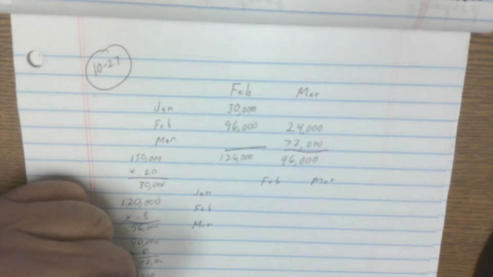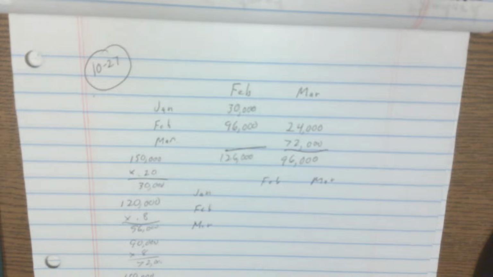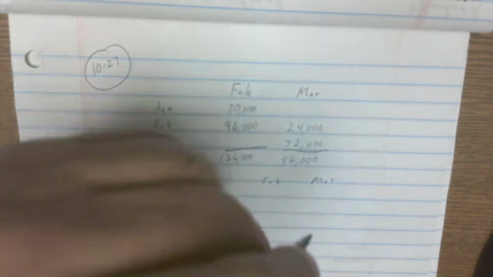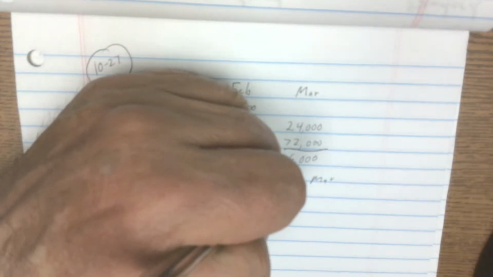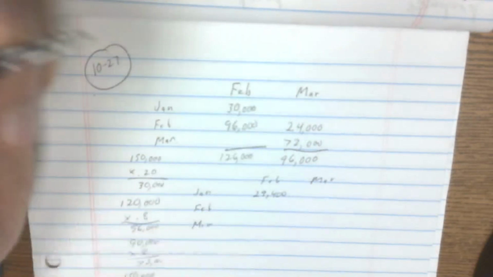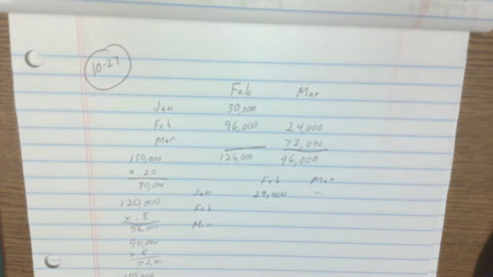So it'll be 147,000. And remember, we're only paying 20%. So we'll pay 29,400. Of course, we're done there.